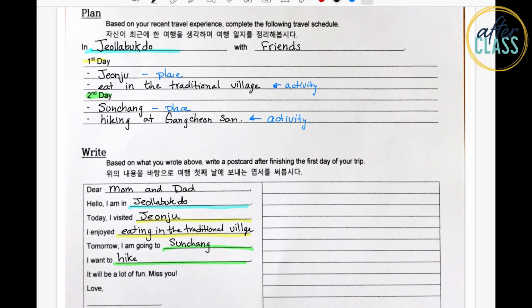Remember to watch out for the tense. In the yellow lines, what you are doing is past tense. And the green line is future tense. And the last thing you will do is sign your name at the very end.